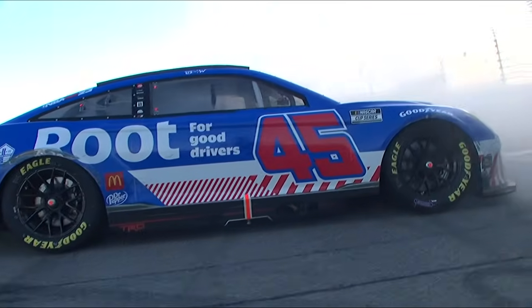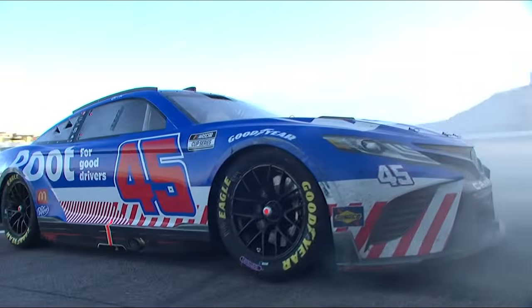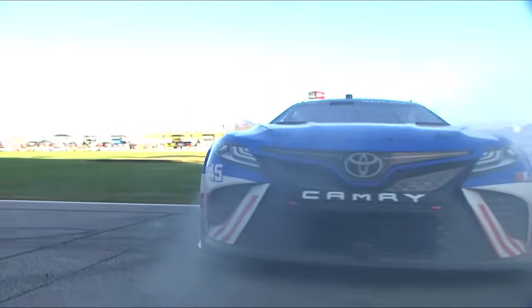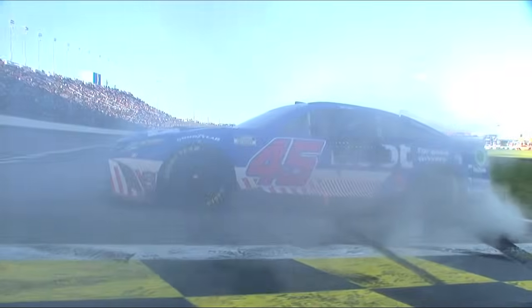Got my baby here too. Hell yeah, this is awesome. Thank you, guys. Normally an emotional Bubba Wallace. We'll see how he is when he climbs out of the car here.